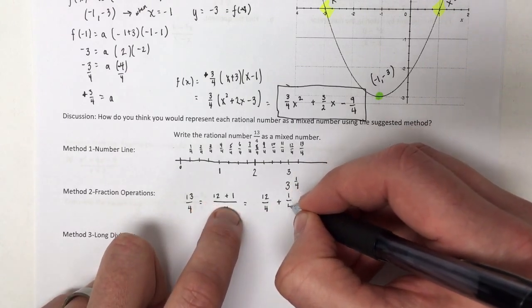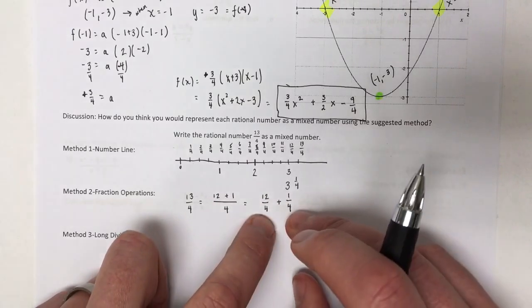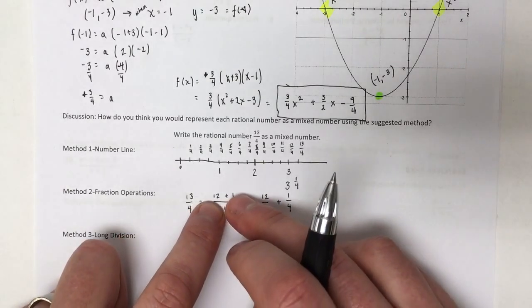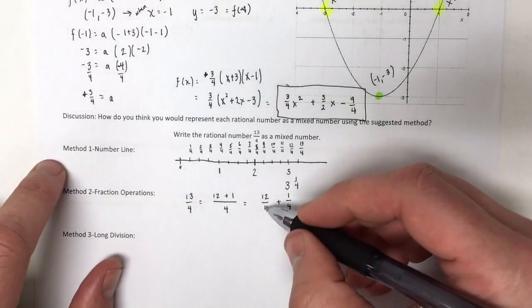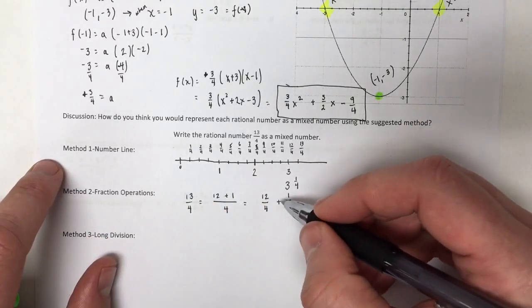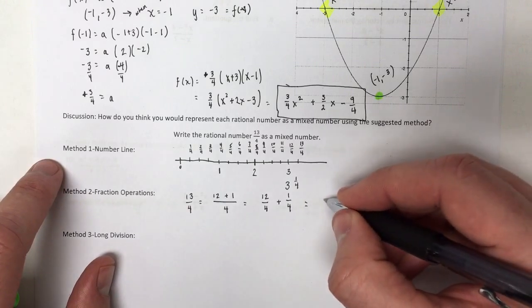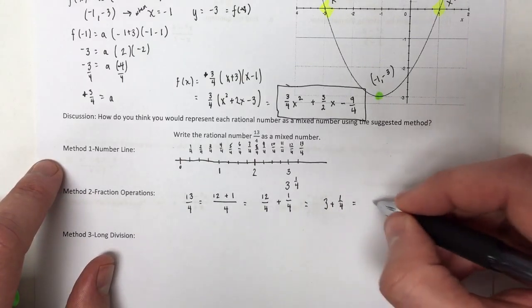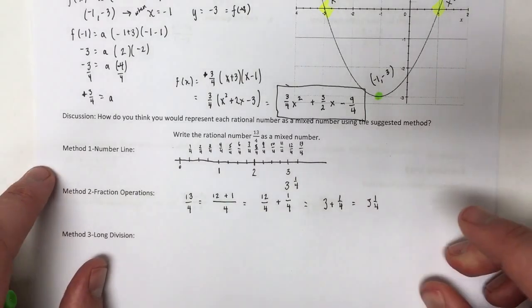Well, if you look at that in reverse order, here my denominators are the same, and I can also split them up with the same logic. I can keep the denominators underneath each numerator, and so what this gives me is 3 plus 1/4. As a mixed number, though, we do 3 1/4.